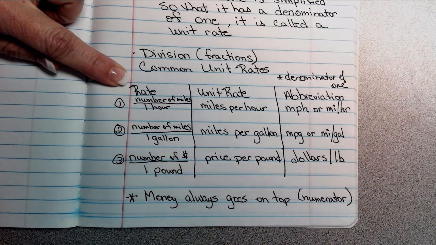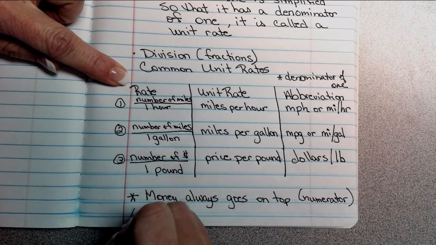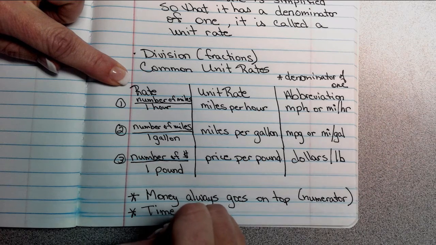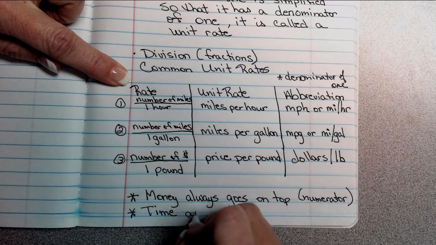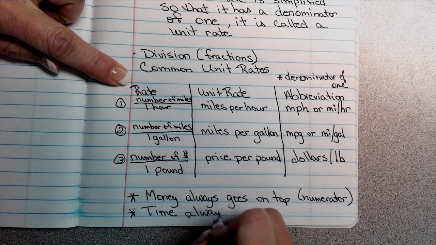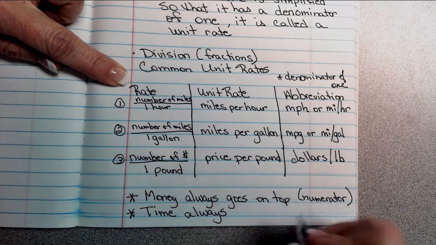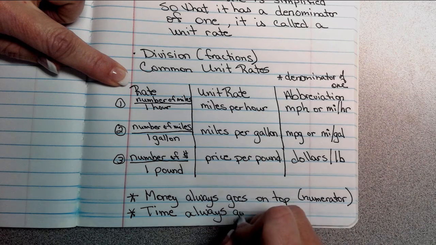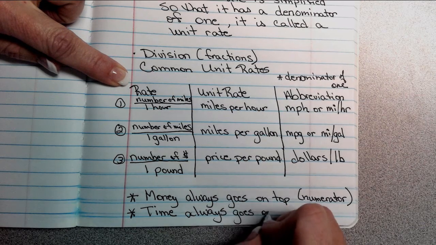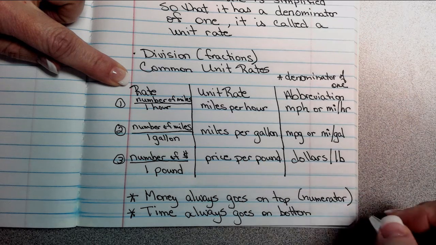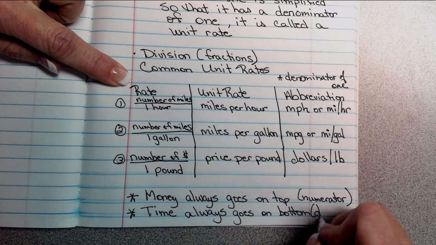And if you're dealing with time, just like when we had our per hour, that always goes on the bottom. Okay, so that's your denominator.